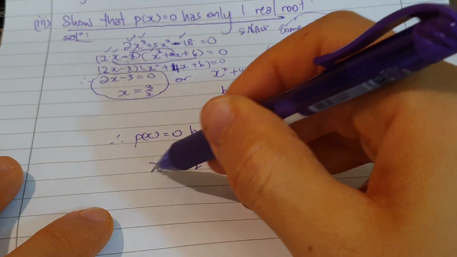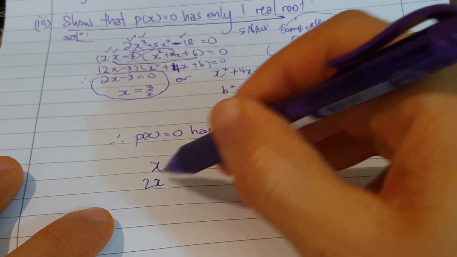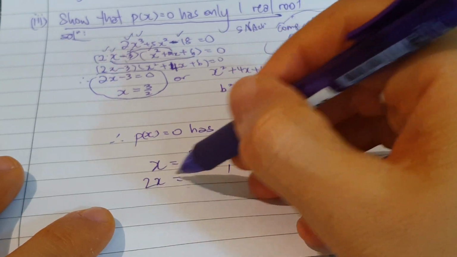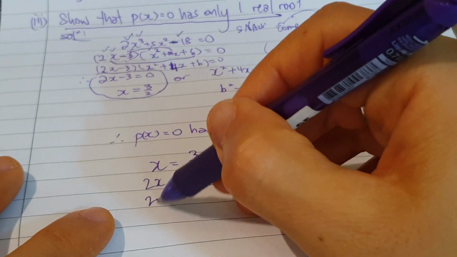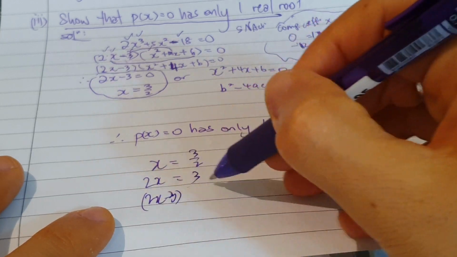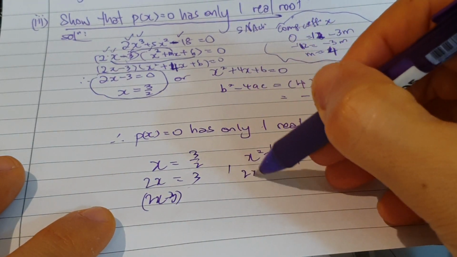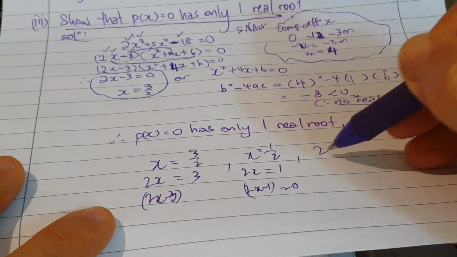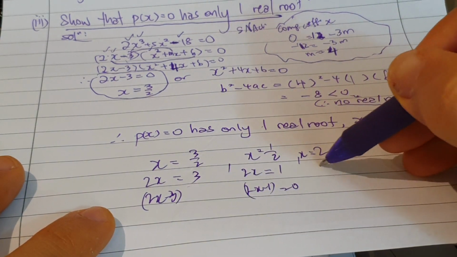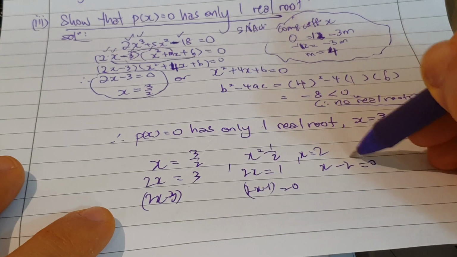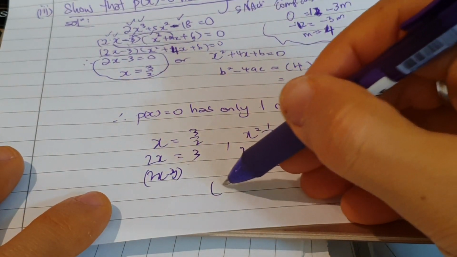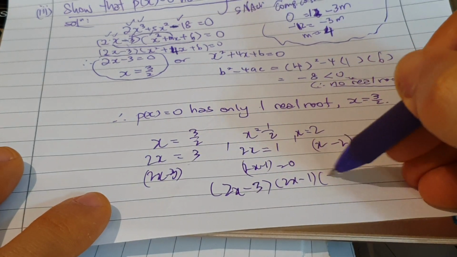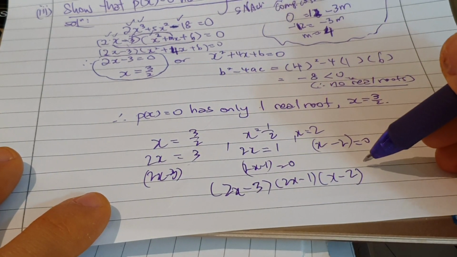You cannot have a denominator, so you need to get rid of the denominator first, and this is one of your factors. Get rid of the denominator first. This is the other factor. This one has no denominator, so it's just like that. So these are your 3 factors, and from here you will be able to get your cubic equation.